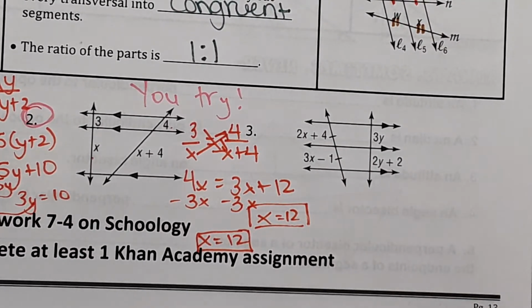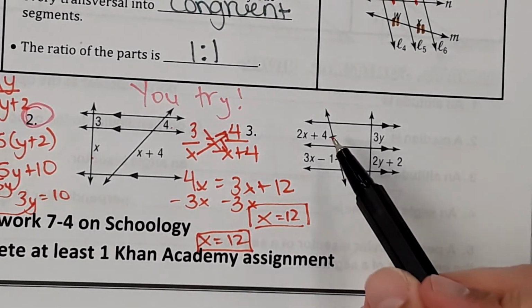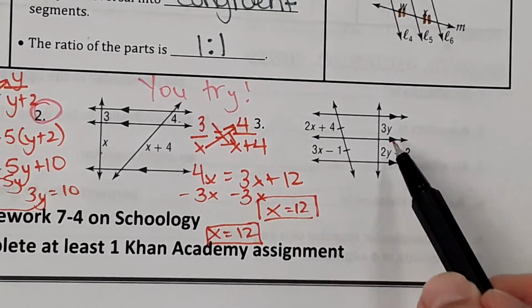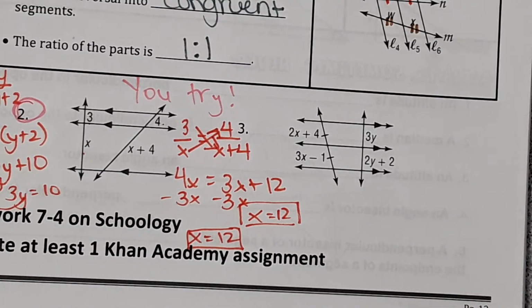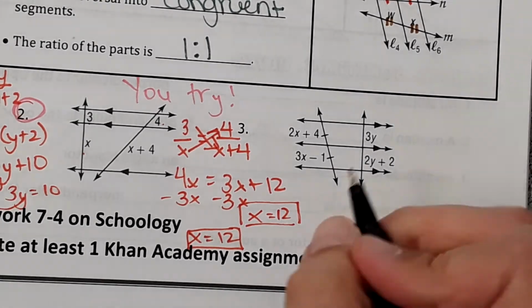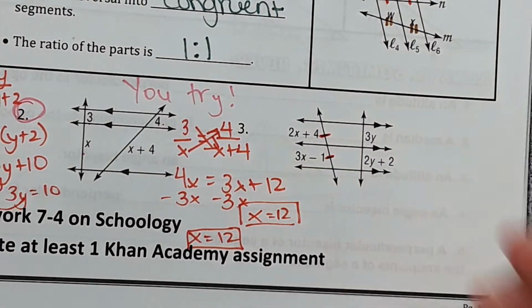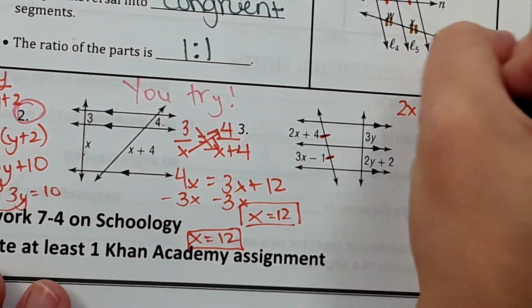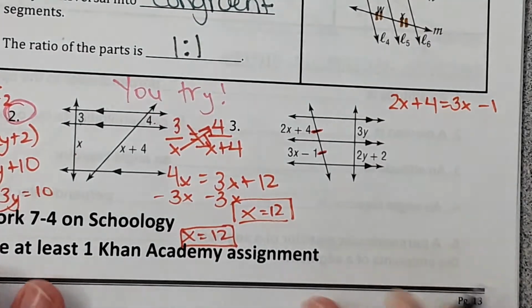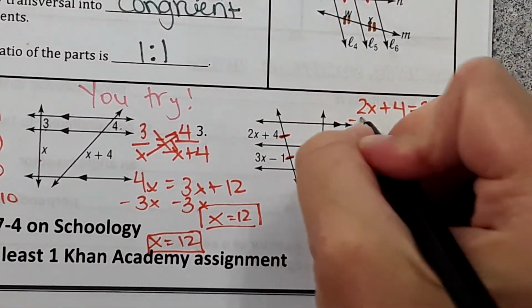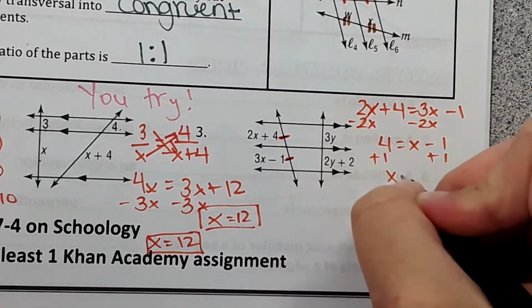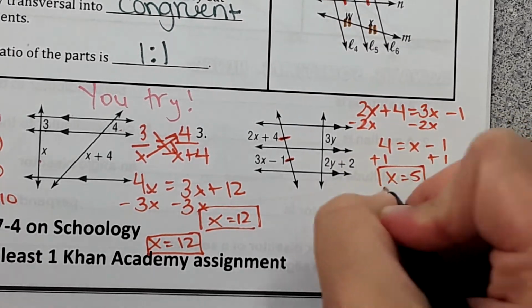Okay, next one. The next one's different. The first time I looked at it, I did set up a proportion, and then I realized that there's two variables here. There's both x and y, and you can't solve anything with two variables like that. But then I looked at it closer. It's showing that this is the same length as this, so I can use that to find what x is. So I'm going to set these two expressions equal to solve for x. And then we get x equals 5.